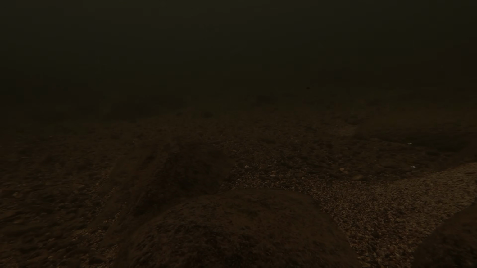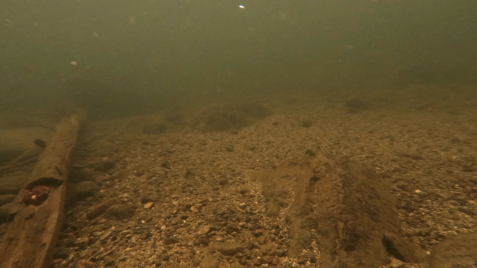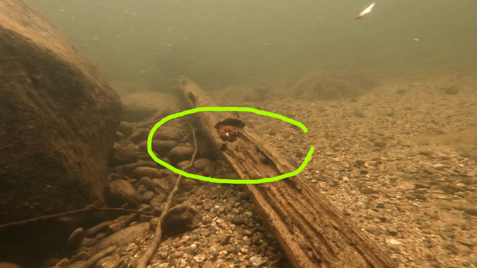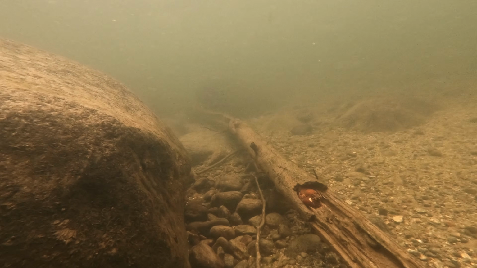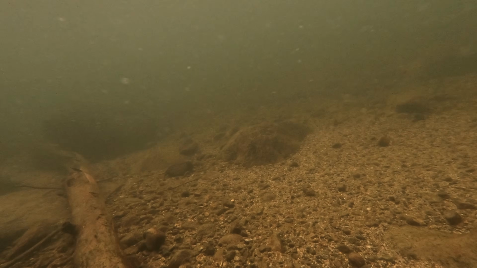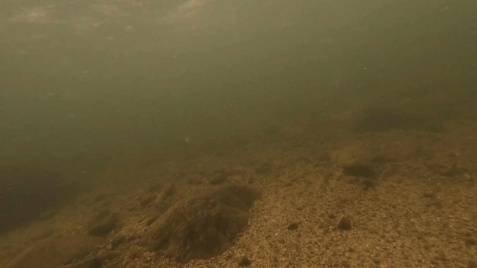Now let's scan some more further downstream where the water starts to shallow out and speed up to see if we can find some more fish there. Oh, hey, there's a crayfish tucked into a crevice on a log. No real fish of any significance though that we can see around here. Overall, it's pretty quiet down in the tail section.